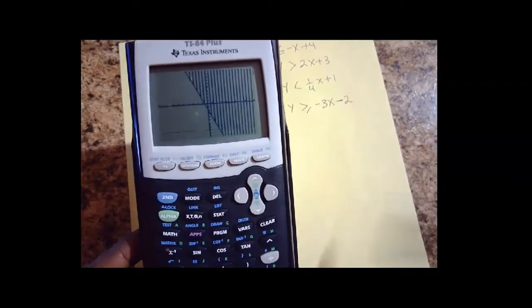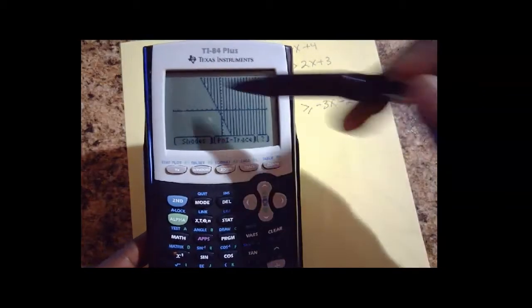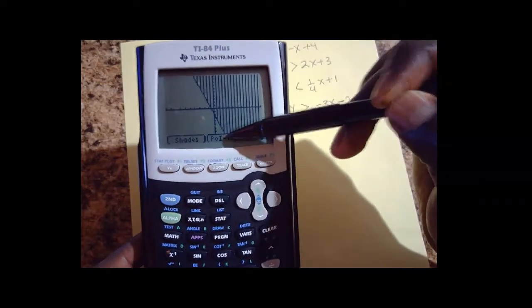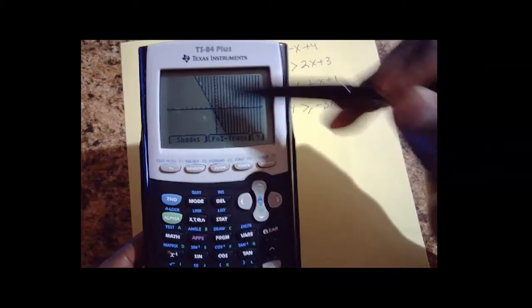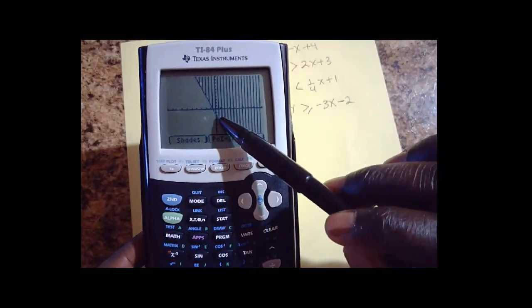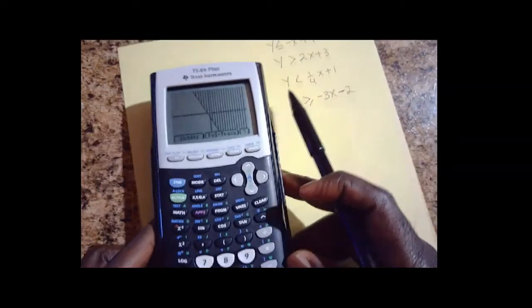So here, you see it's greater than or equal to, so it's using a solid line, and it's greater than, so shaded up, and it crossed the y-axis at negative 2. Okay, so that's how you can use the TI-84 to graph inequalities.